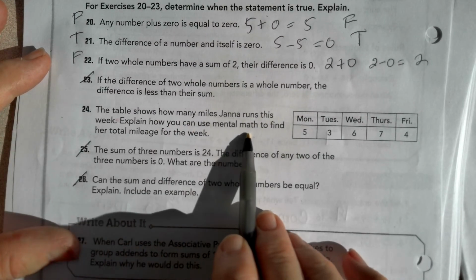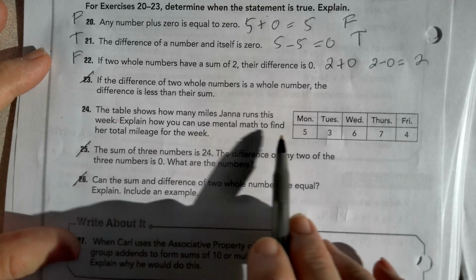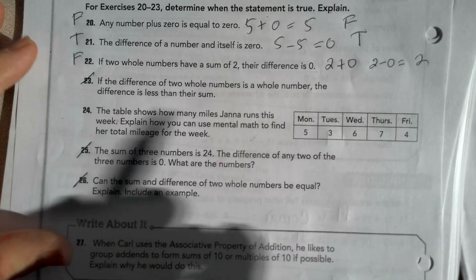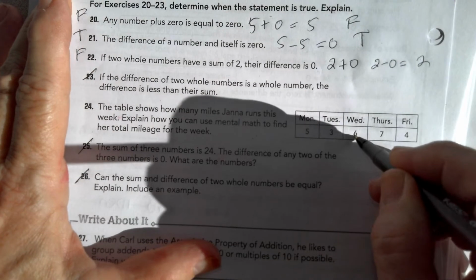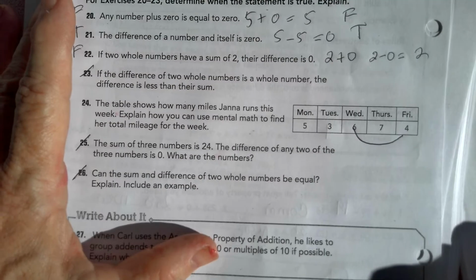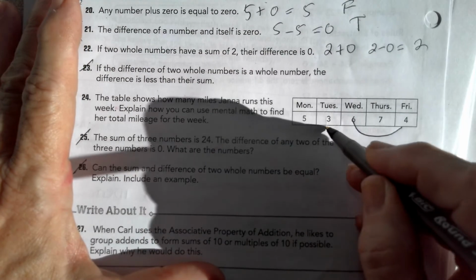Explain how you can use mental math to find this total. Okay, so we're not going to explain it, we're going to show it. Tell me two numbers that are compatible that add up to 10. 6 plus 4. Is there another one that adds up to 10? 7 plus 3.